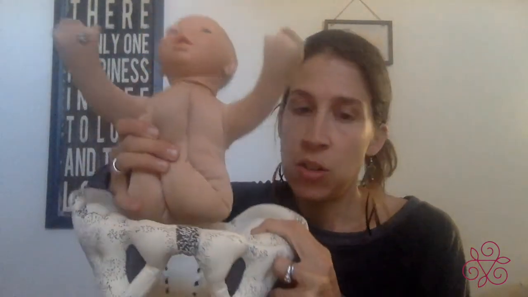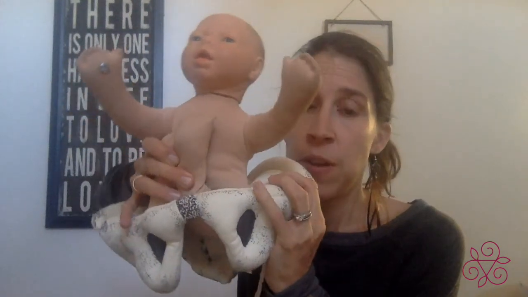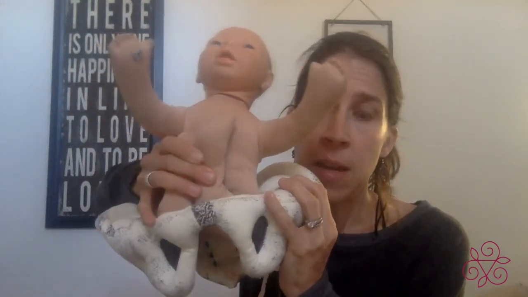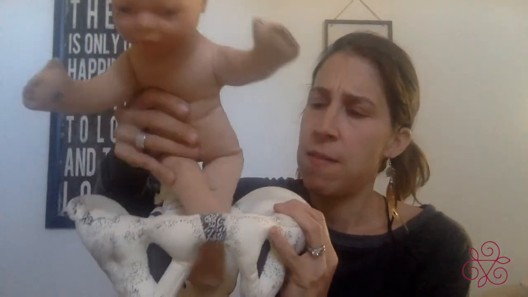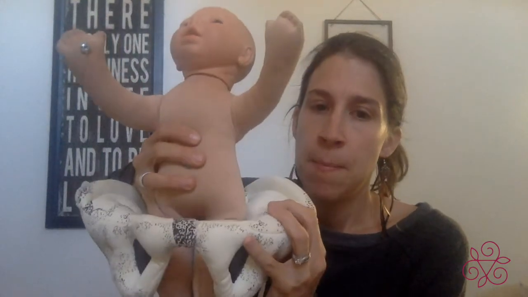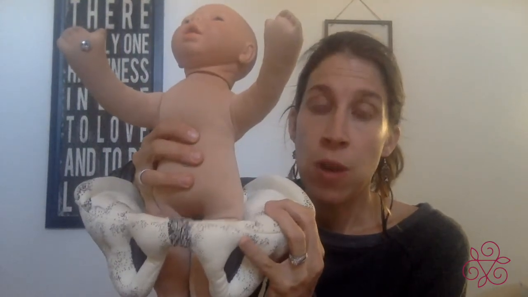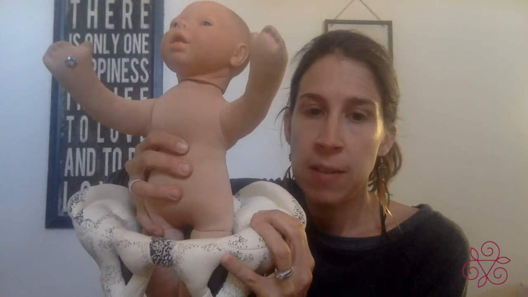Breech, most people are familiar with. There's a couple varieties of breech, of course. Breech is just essentially bottoms first. So we can have a baby in a frank breech position like this. Babies can also kind of have legs down or feet down or a combination of those things.